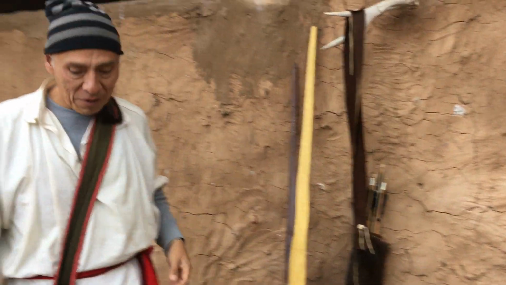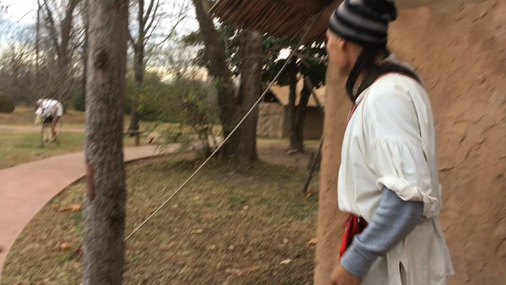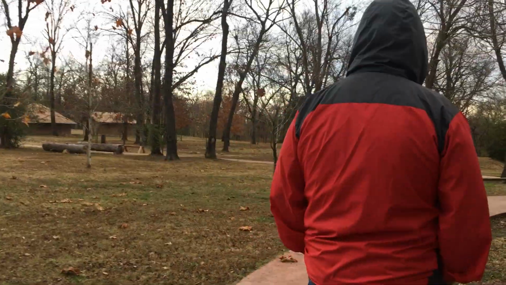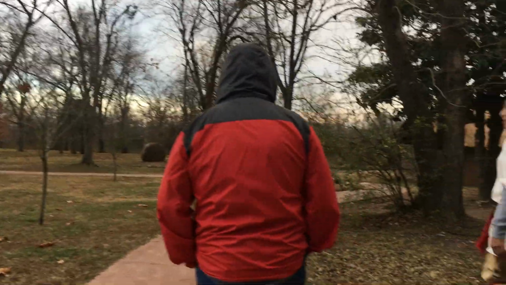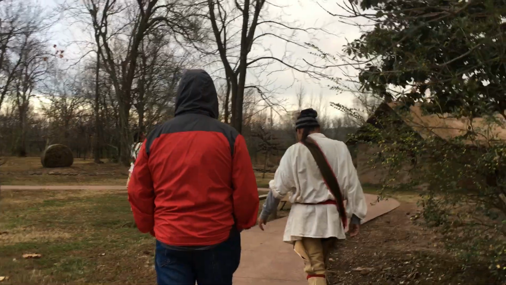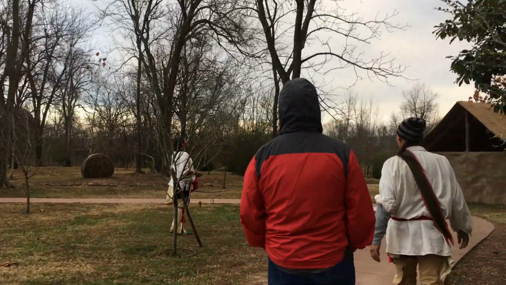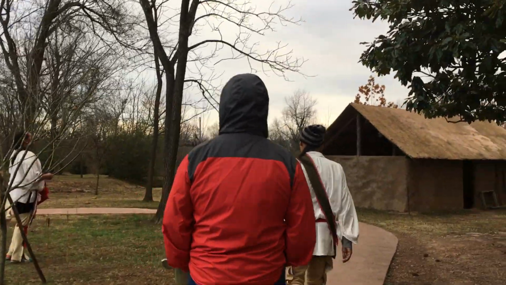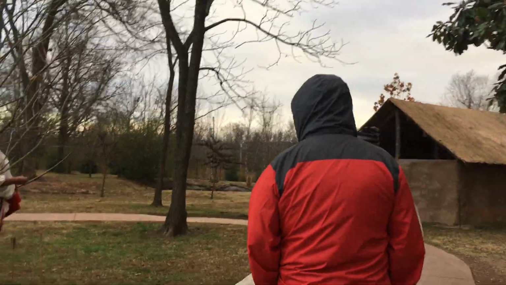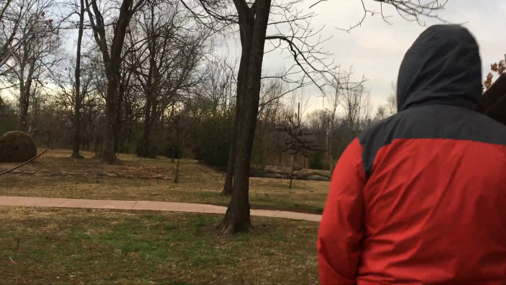Now, awesome. We'll slip over here. Jeff is right here. So he's going to demonstrate the bow for you. Oh, that's cool. Jeff's the first person we've seen out here. Everybody else ran away. All trading deer hides somewhere, I bet. Jeff O'Teal.